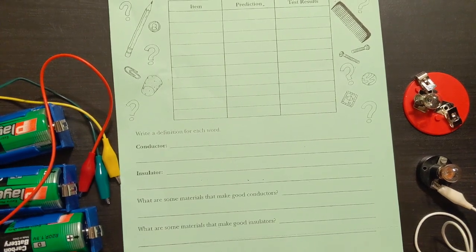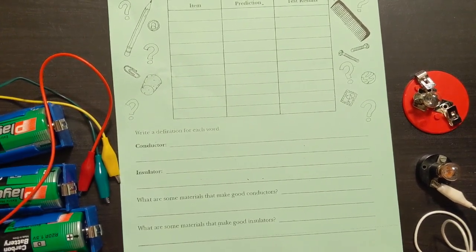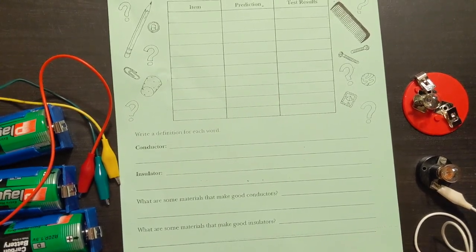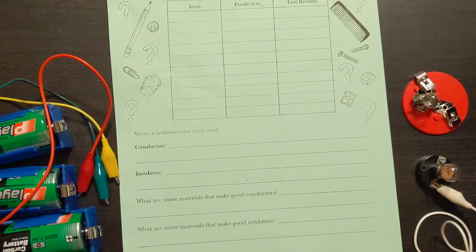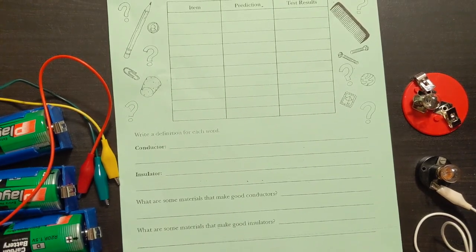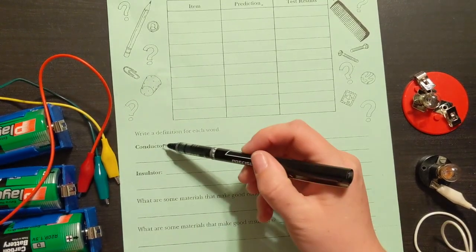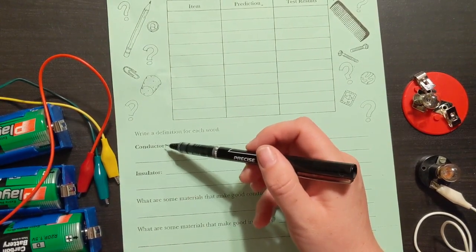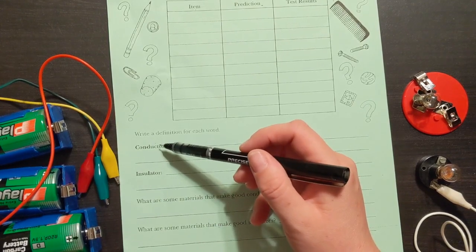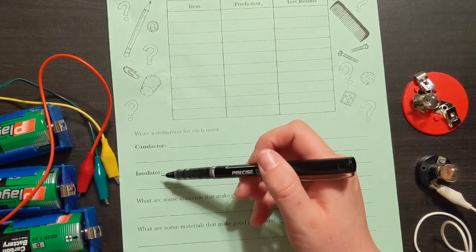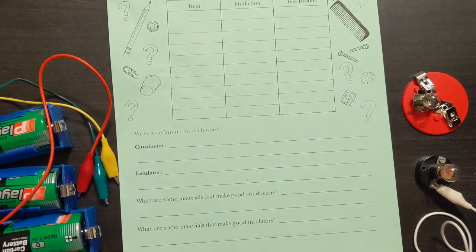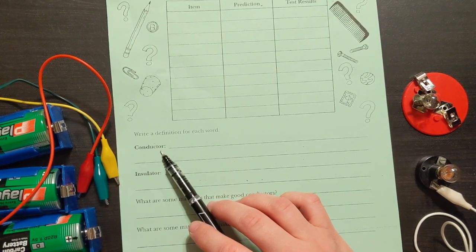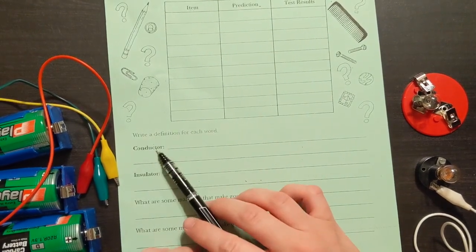Hopefully you're trying to think. Remember, if you're just sitting there not processing it, that's not actually helping you learn it. So really try to think about it. What is a conductor and what is an insulator? I will give you a hint. One of these items allows electricity to pass through them, and one of them doesn't. So is a conductor one that does, or is an insulator one that does? The answer is a conductor does. So any type of material that allows electricity to pass through it is a conductor.